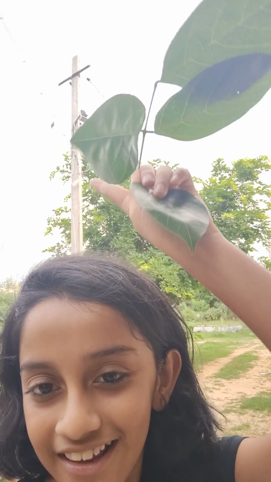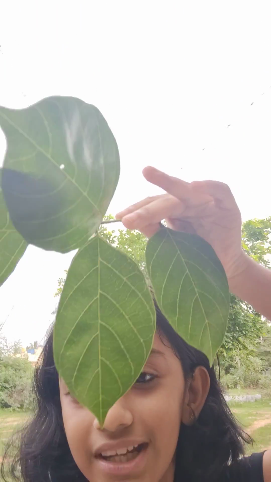Today I found a type of tree called Hunge Mara in Kannada. Translated to English, it's called Indian beech tree. There it is, right over there. I got some leaves from it.